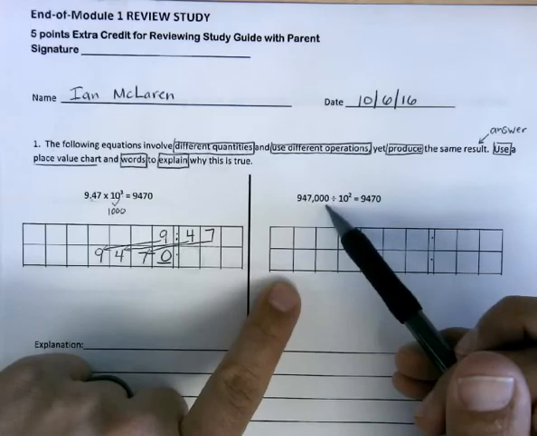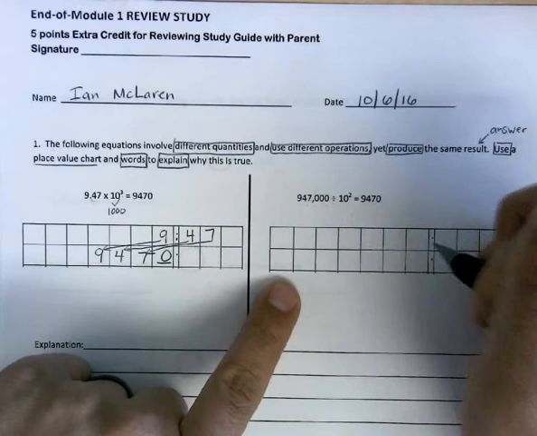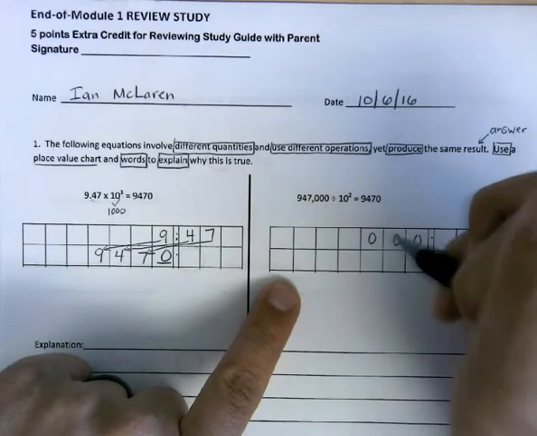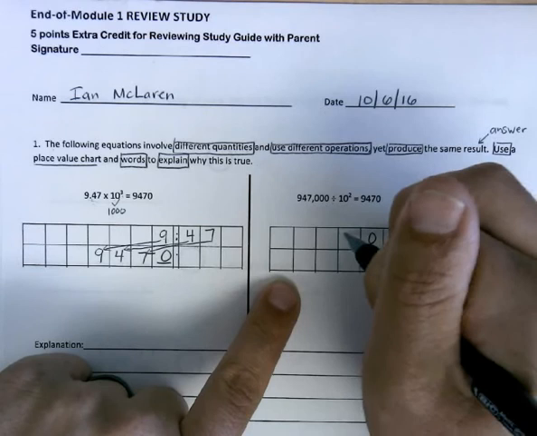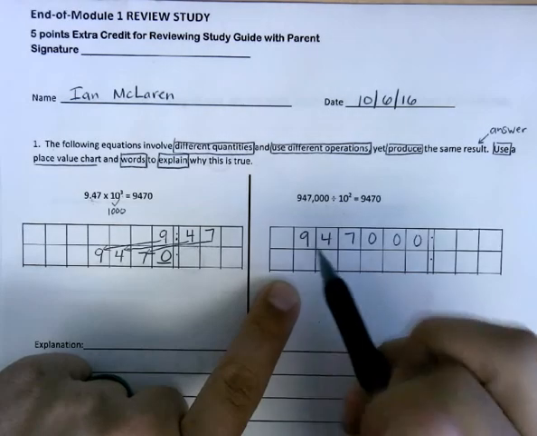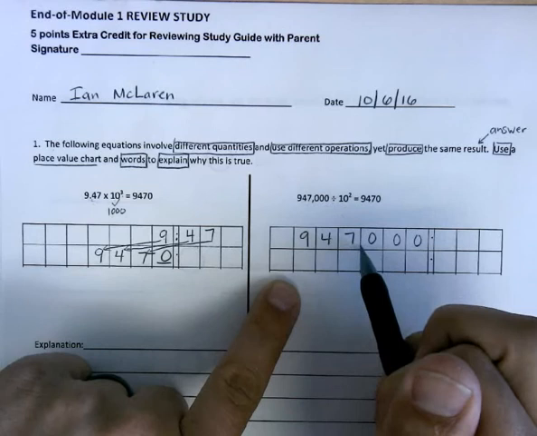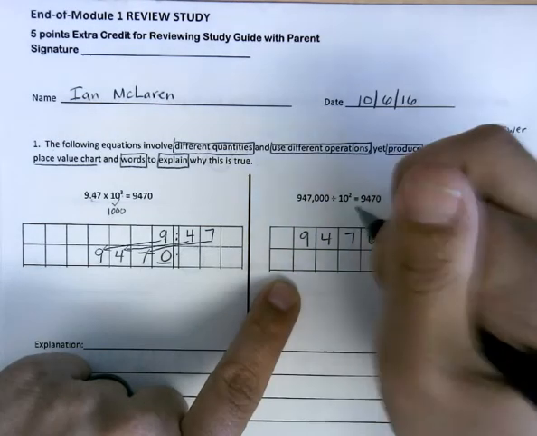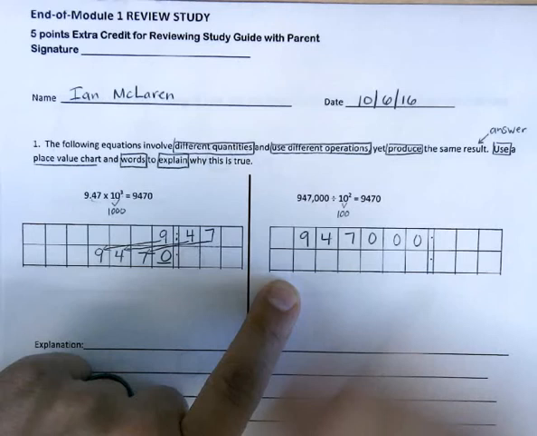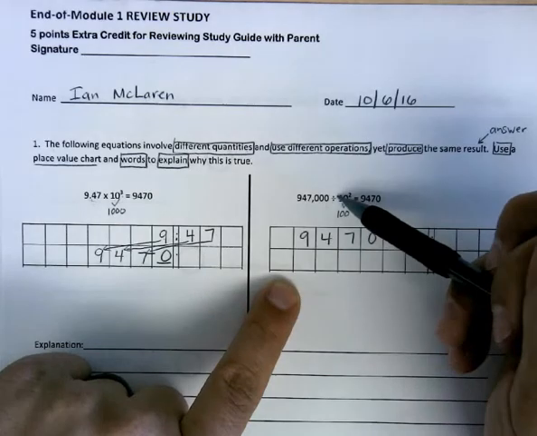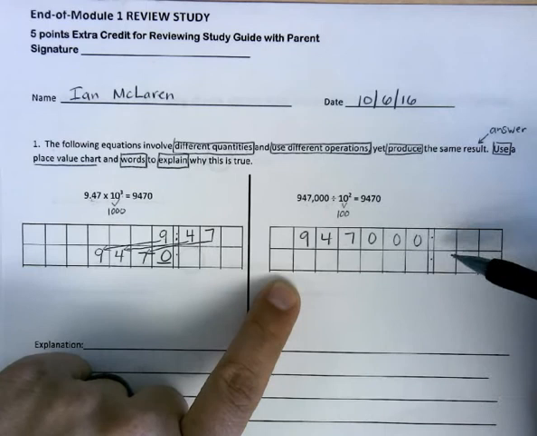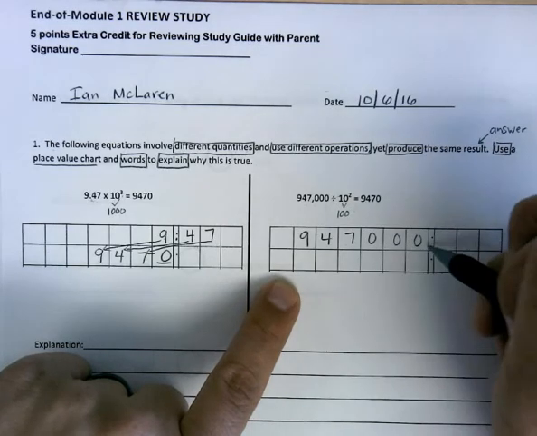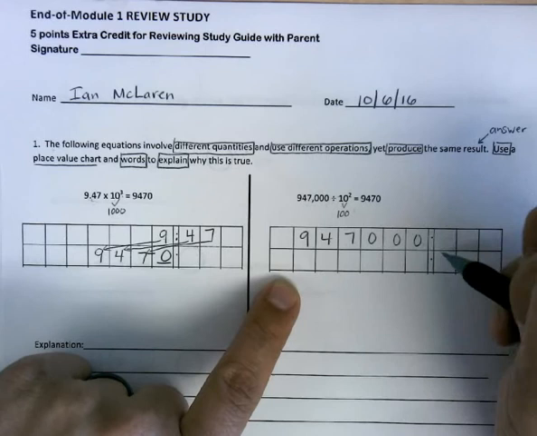Now, we have a different number. We have 9, and I'm going to write backwards so I make sure I put the correct digits in the right place value. So I have 947,000, and I'm dividing by 10 to the power of 2. Well, what is 10 to the power of 2? Well, that's going to be 100, and dividing makes our answer become smaller. So this number will become smaller, moving how many times do you think? That's right, 2 places to the right. So this 0 would go from the ones, the tenths, to the hundredths.